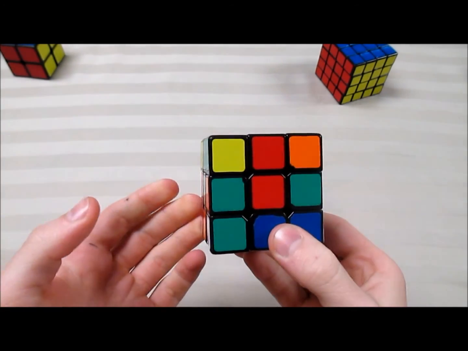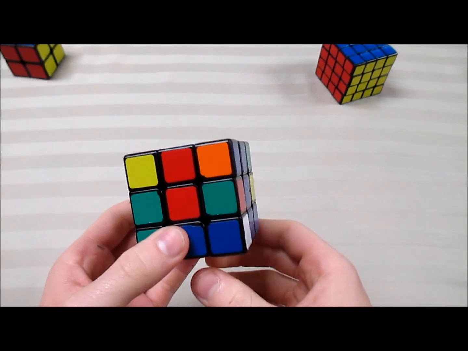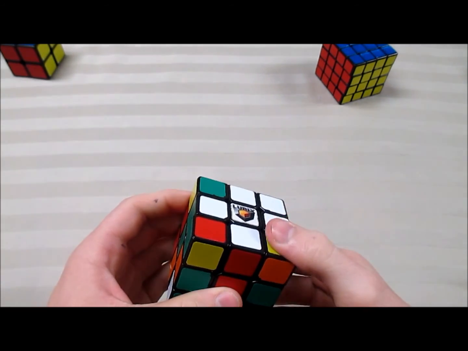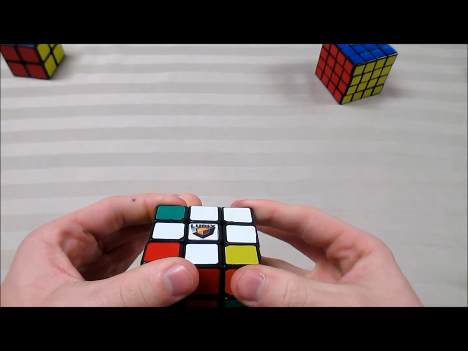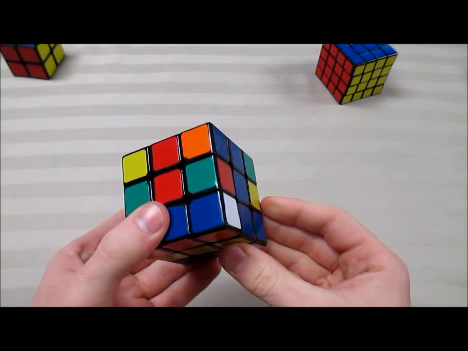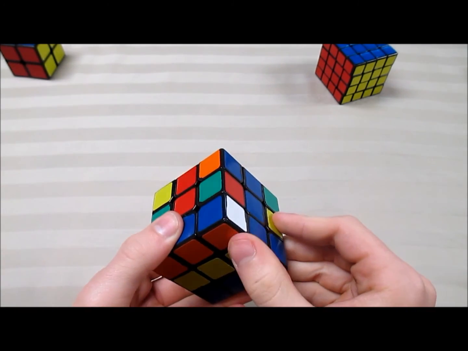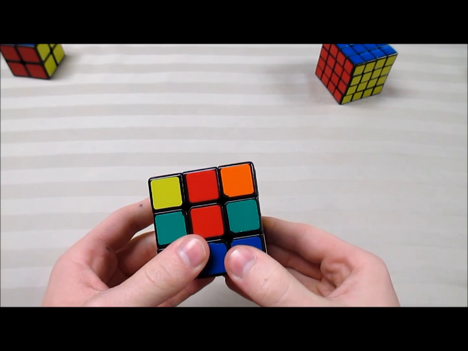There may not be. If there's not, you'll just do the step that I'm about to show you to any piece on the bottom layer to get one of the white ones out, because if they're not down here, they're up here, whether oriented correctly or not. So we are fortunate enough to have one in the bottom layer. 95% of the time I would say you would.